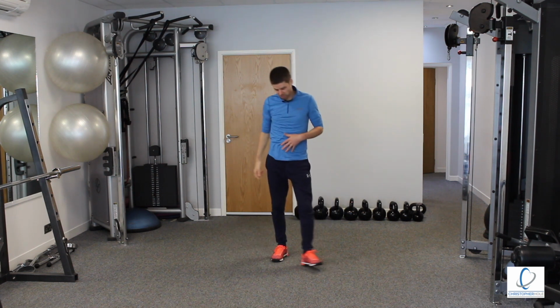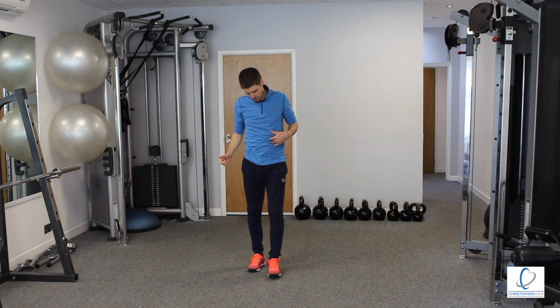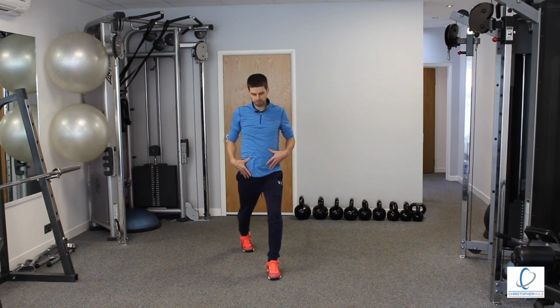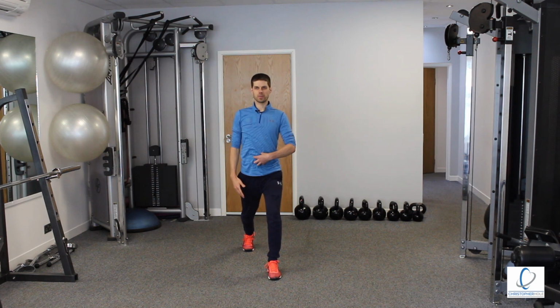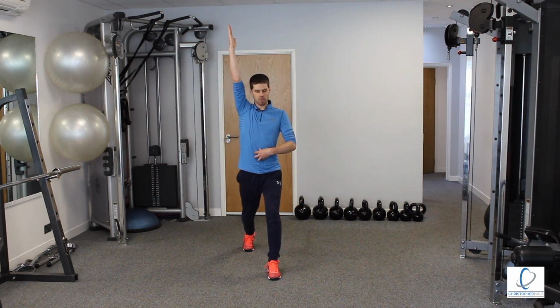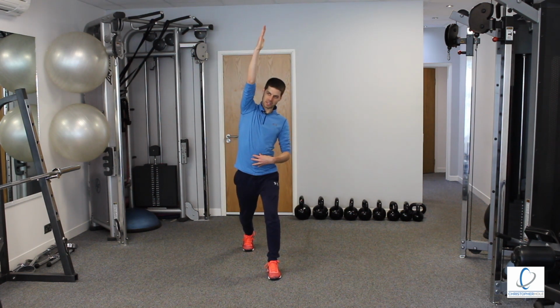So if I just do that facing forward so you can see what it looks like from the front. Again, we would split the stance. We would come into this position. Again, we're holding the tummy tight, trying to keep the back as flat as we can make it. We then lift the arm up to extend the upper back as well. We lean to the side, and then we rotate round.